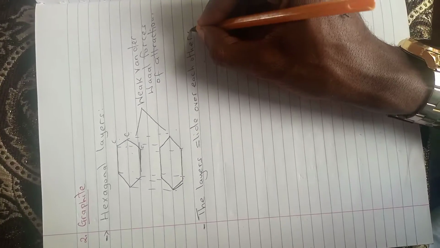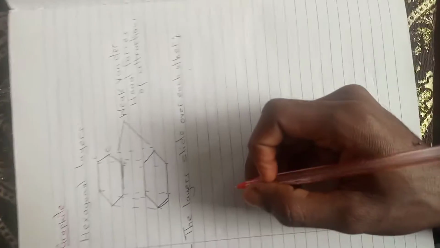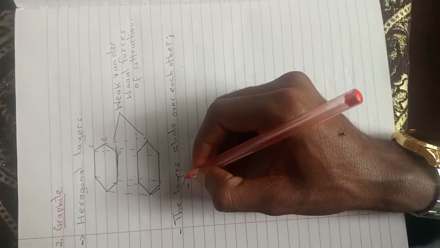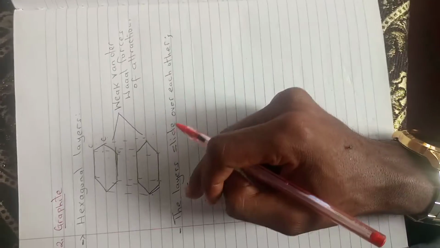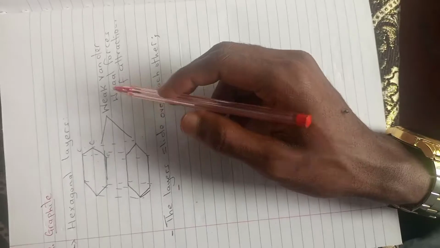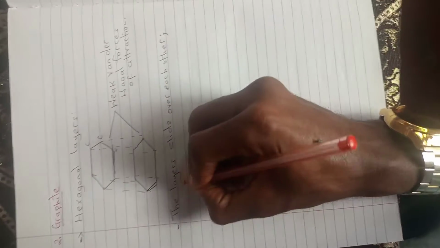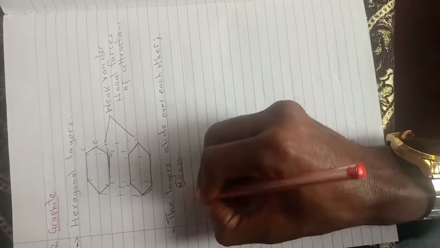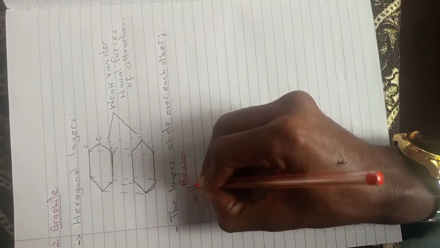The reason why these layers slide over each other is that they are held together by weak van der Waals force. The reason here is because the layers are held together by weak force of attraction.